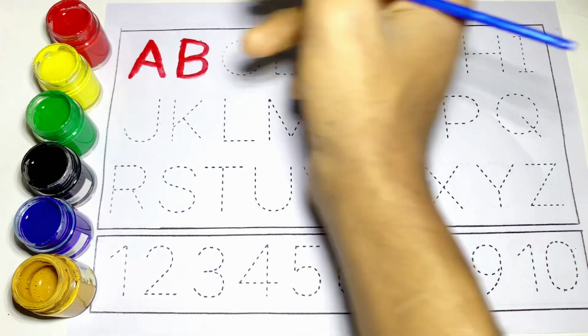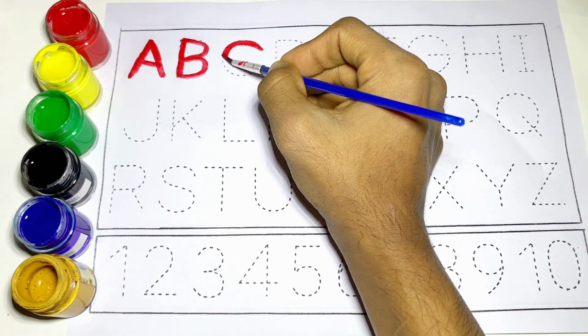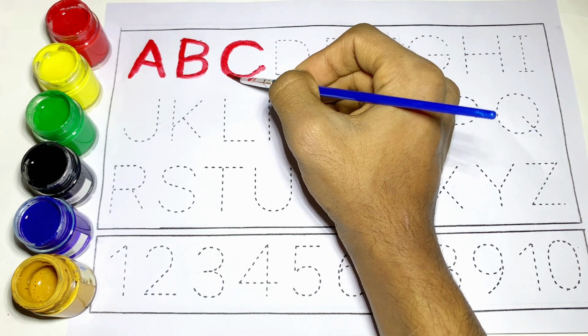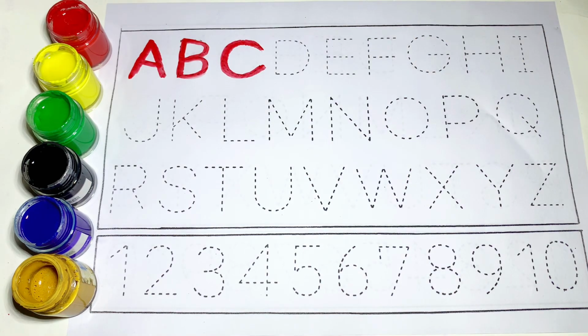Kids, now it is C. C for cat, C for car. And again use red color. Kids, now I draw D. D for dog, D for doll.